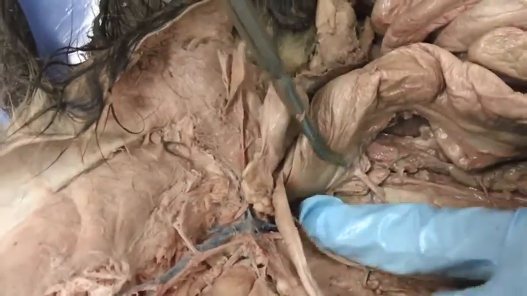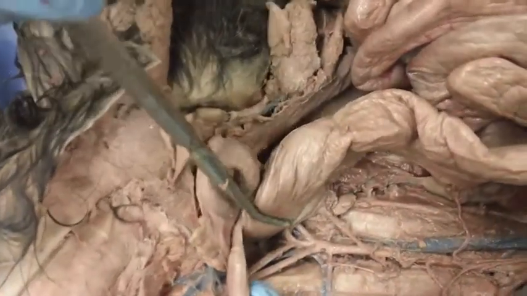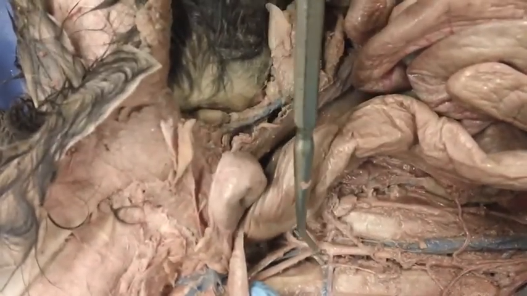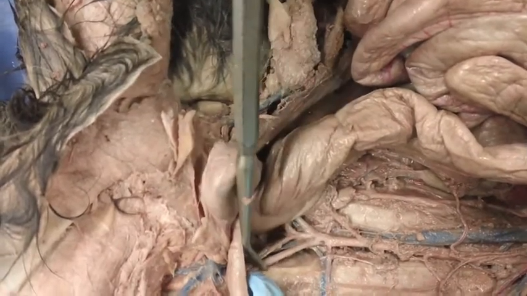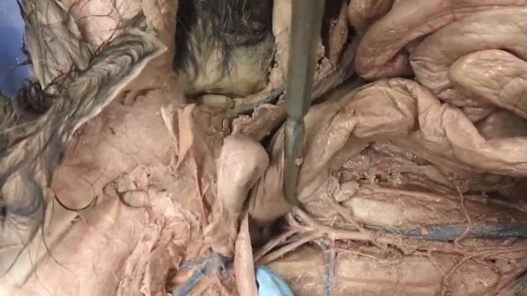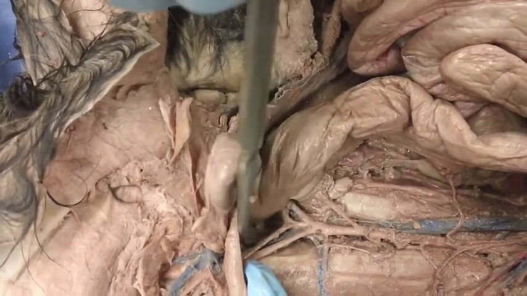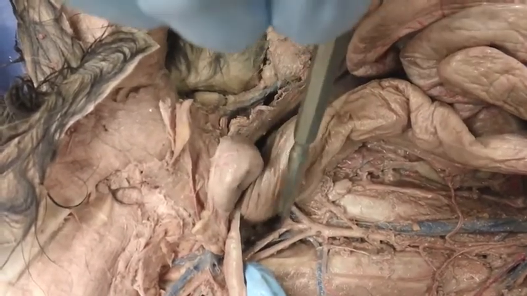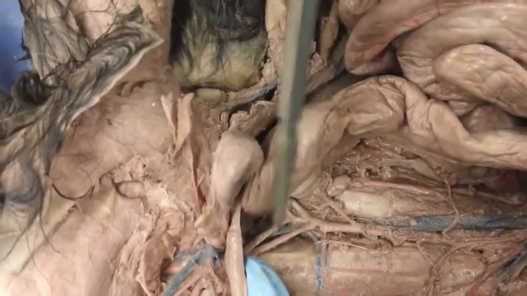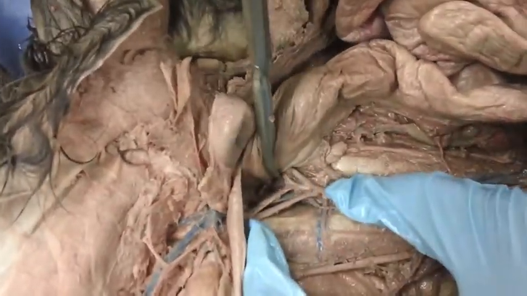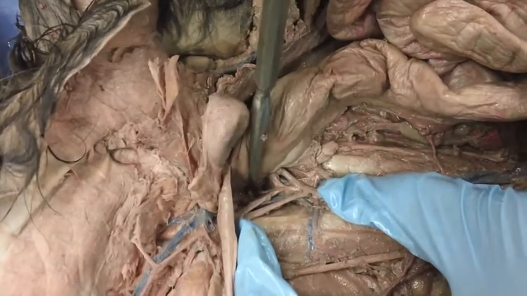And then we have two branches here. This is the left external iliac artery and the right external iliac artery. And the second branch is the left internal iliac artery and the right internal iliac artery. And then we can't see it too well, but down here is the caudal artery.